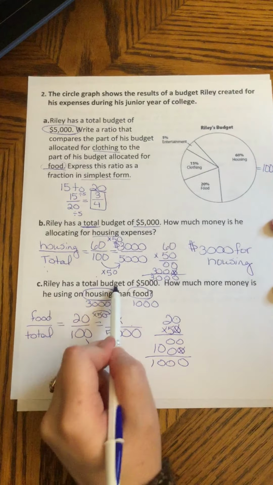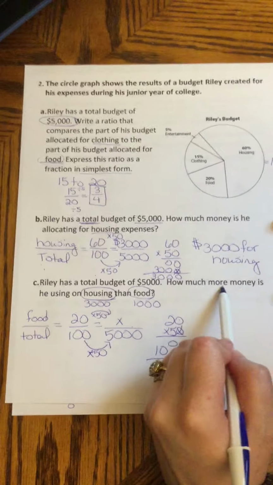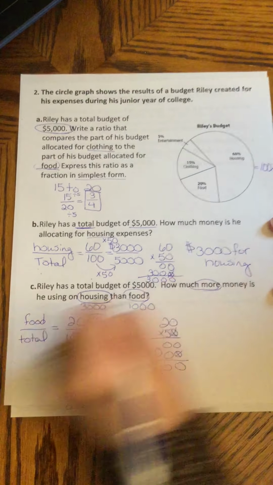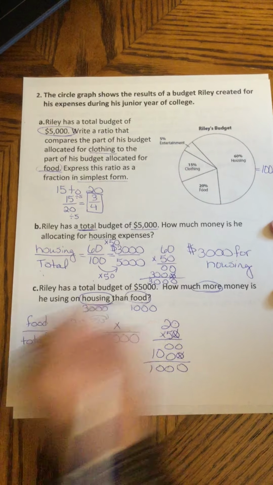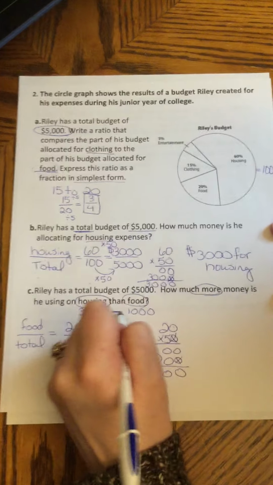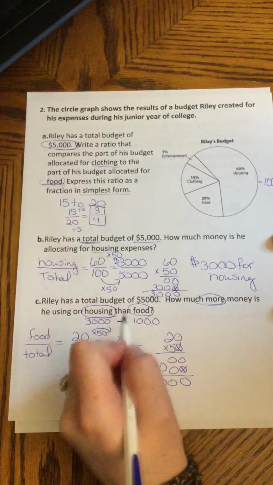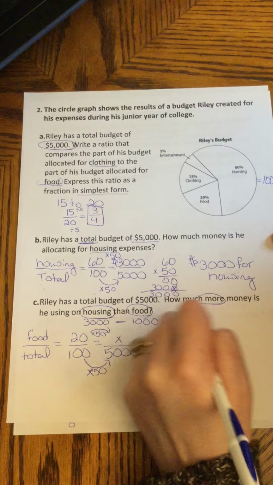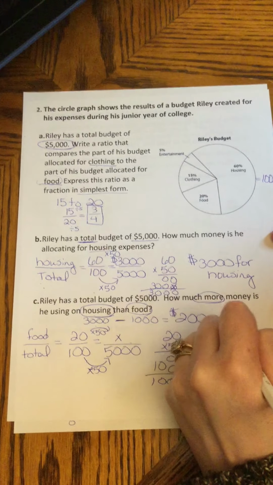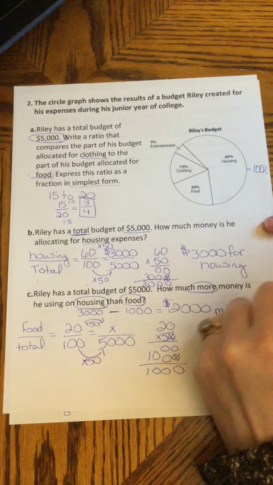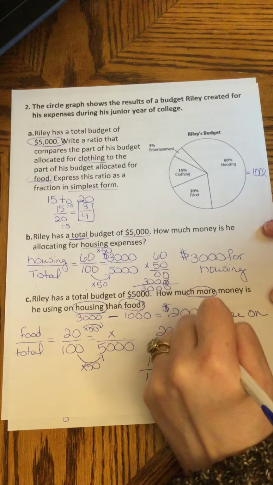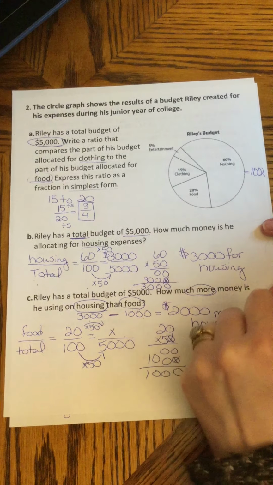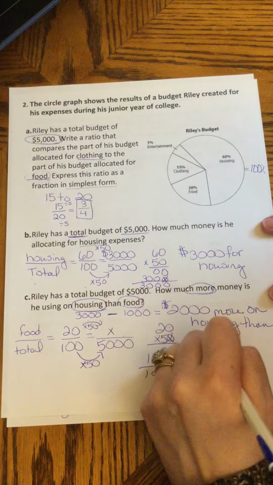So it says Riley has a total budget of $5,000. How much more money is he using on housing than food? He wants you to subtract. So 3,000 minus 1,000 is 2,000 more dollars on housing than food.